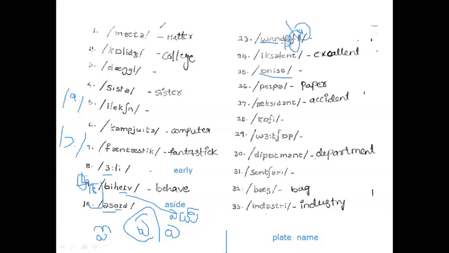What's the spelling of wonderful? The spelling is W-O-N-D-E-R-F-U-L. Wonderful. Then this word. What's the first sound? It is E. Up to here it is ick. And the S sound. Up to here it is ix. This is again awesome, right?